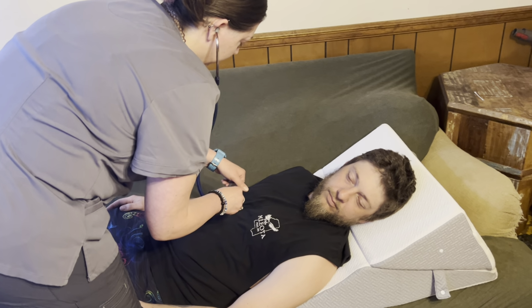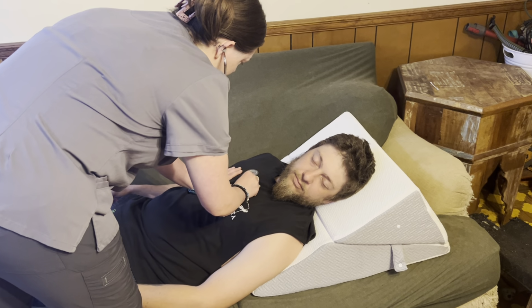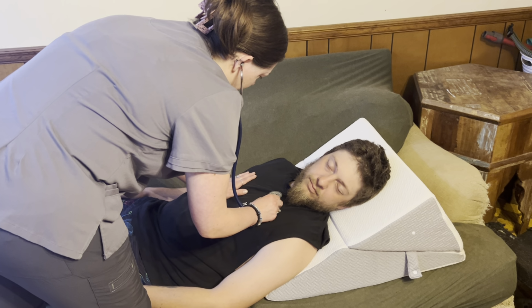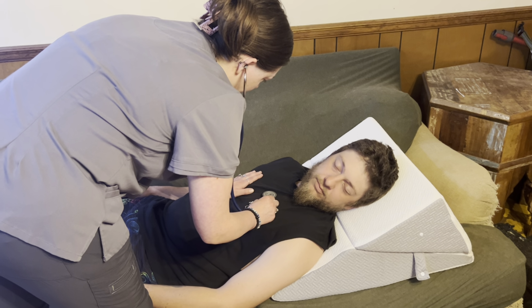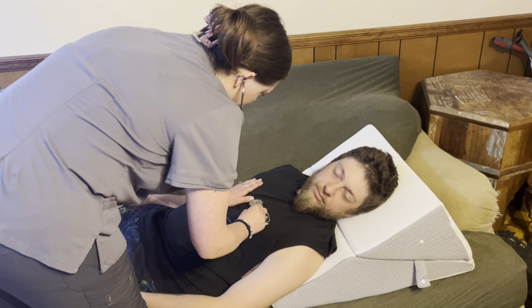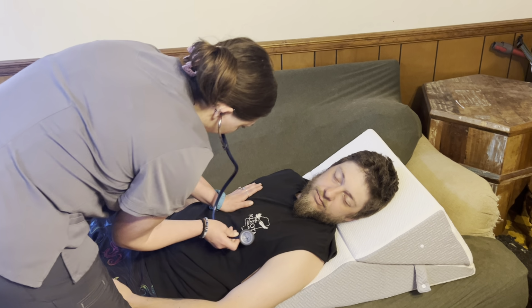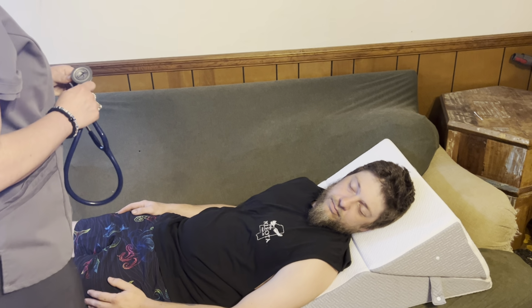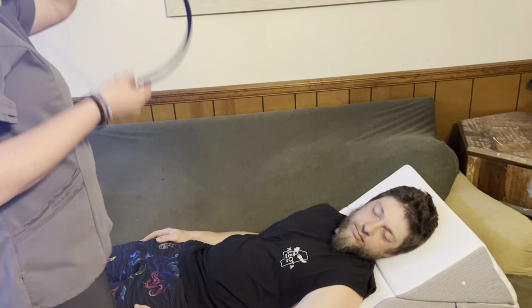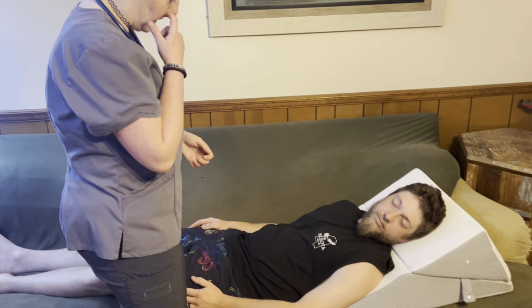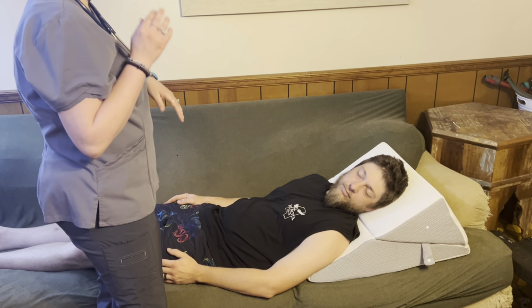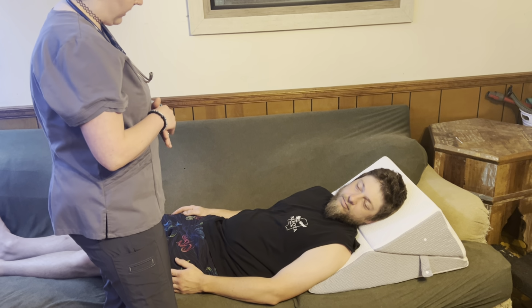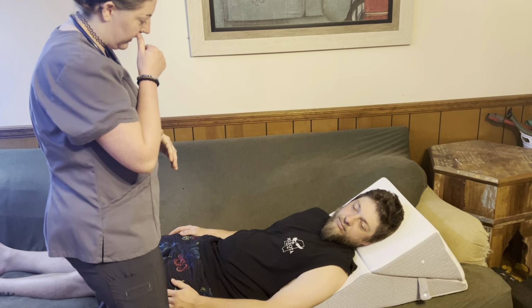I'm going to repeat the same thing with the bell. S1 and S2 were noted. There was a normal sinus rhythm that matched with the pulse I got earlier. There were no abnormal heart sounds, no S3 or S4 heard with the valve or the diaphragm. No murmurs noted as well.